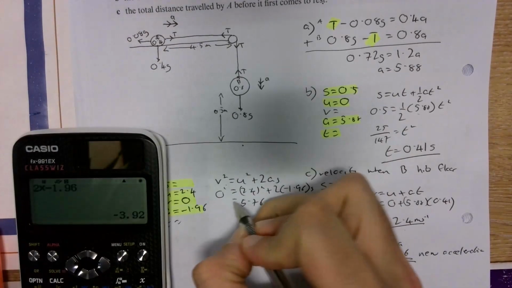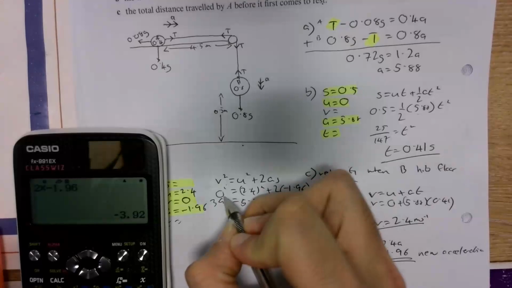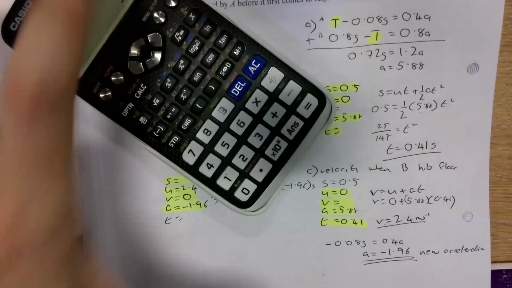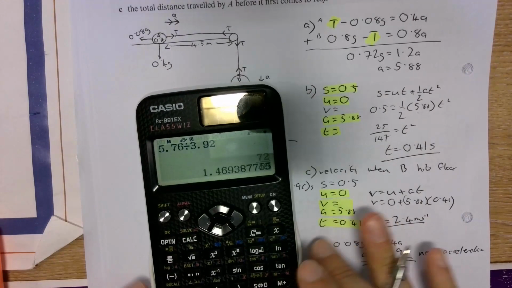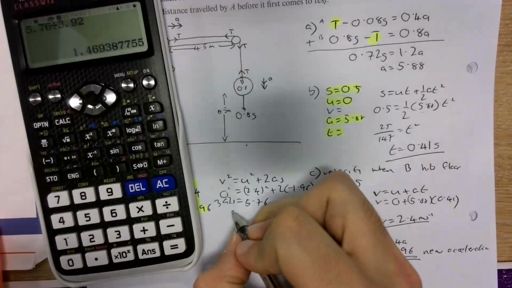So 3.92S equals 5.76. If I do 5.76 divided by 3.92, that gives me an answer of around S equals 1.5 meters.